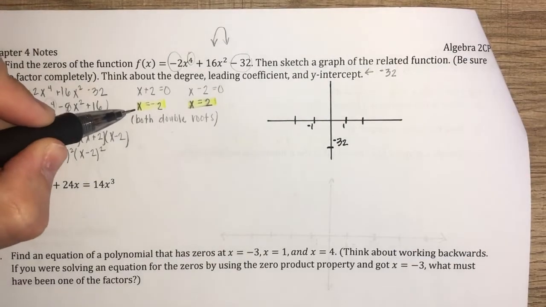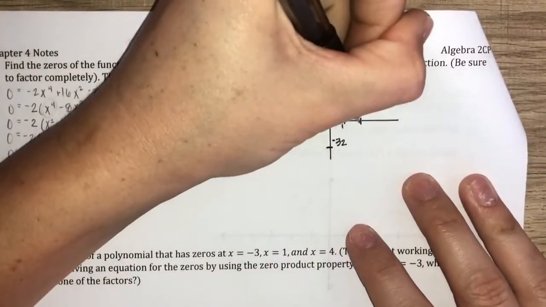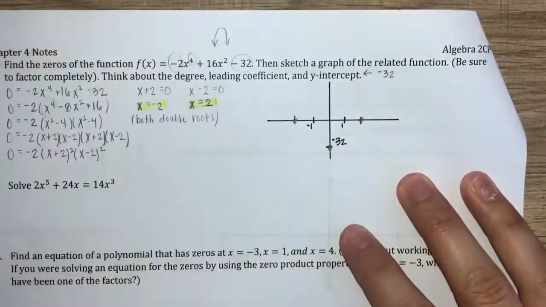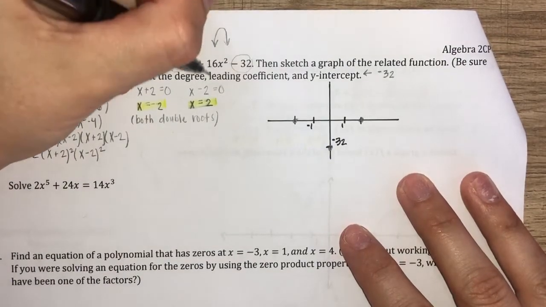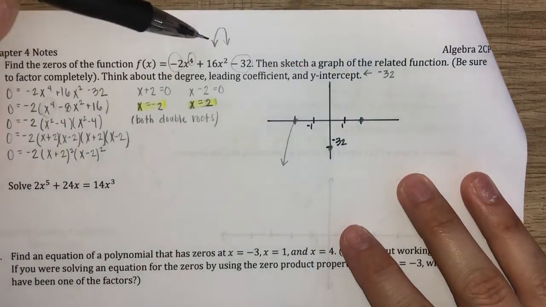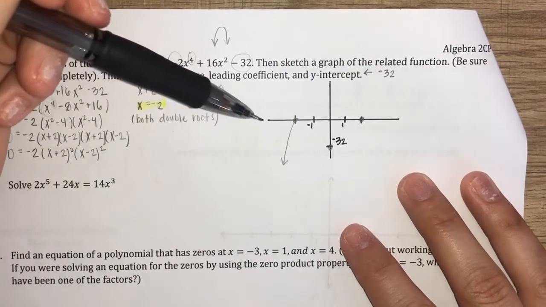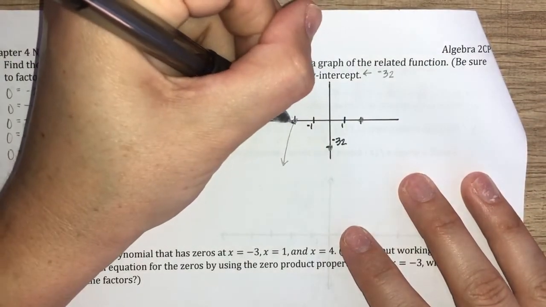So we have an x-intercept at negative 2, an x-intercept at positive 2, and a y-intercept at negative 32. As we go to the left, our graph is going to finish down. So for my leftmost point, I can go down. The graph is just going to bounce off of my double root. Since negative 2 is a double root, the graph is not going to cross through it. It's just going to bounce off of it.